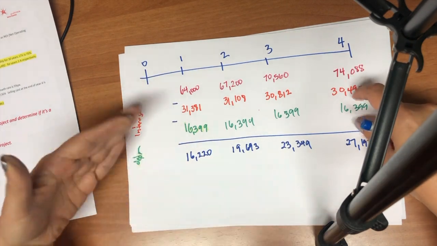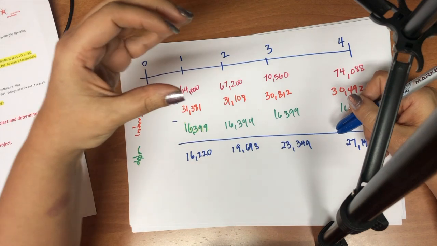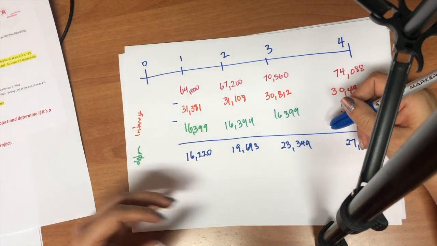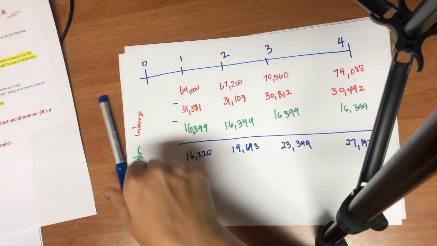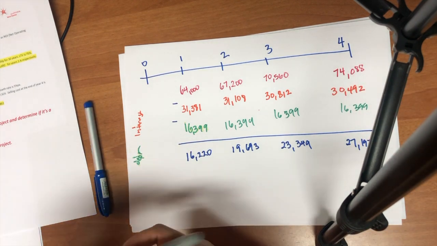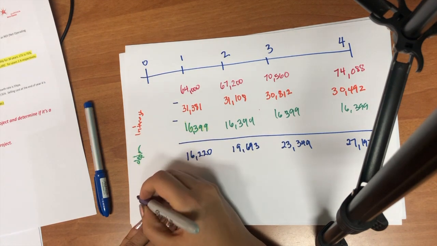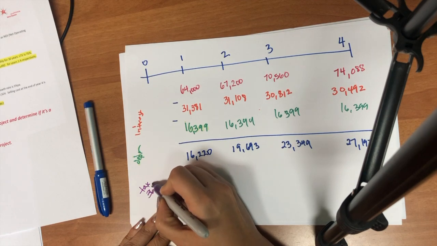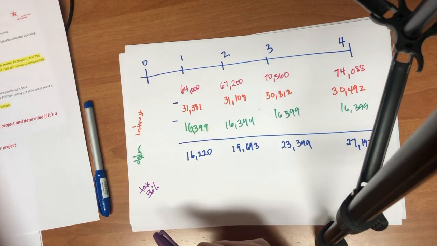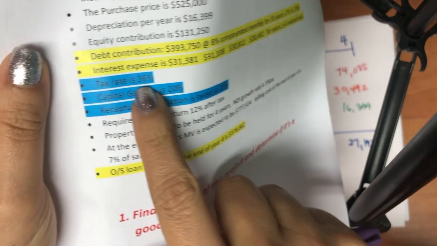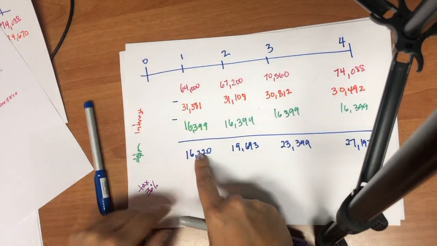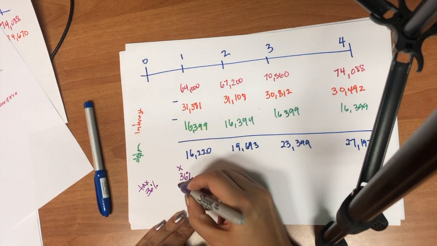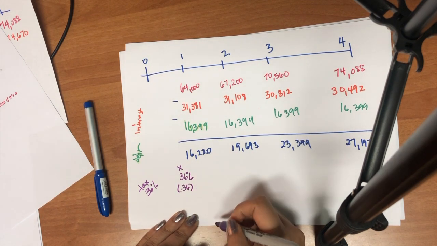If you look at the profit and loss statements, the income statements, you have your sales, your revenue, minus interest, minus depreciation before tax, right? So if you don't remember this, this is a review from accounting. Now I need to find my tax. The tax rate is 36%, which was given here. So I'm going to multiply each of these by 36%, or 0.36, they are the same thing, okay?